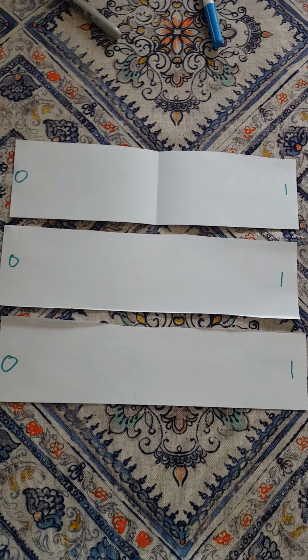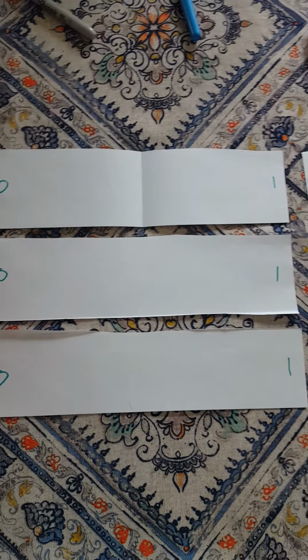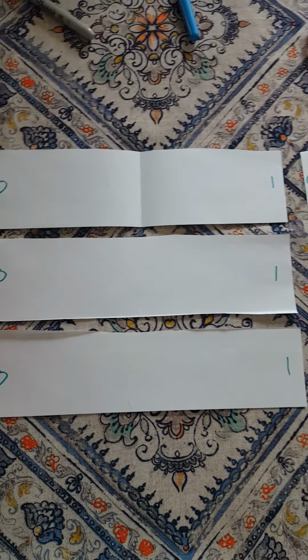Now, what if we want to fold our next strip into 4ths? Well, you could fold it in half and then fold it in half again, or you could try to fold it the best you can into 4 equal parts. I think folding it in half and then folding in half again will make pretty good 4 equal parts.